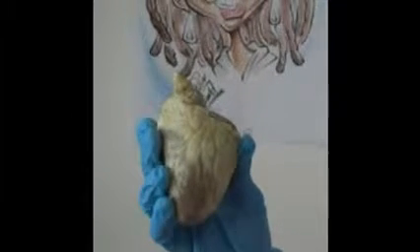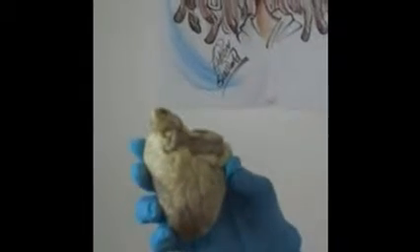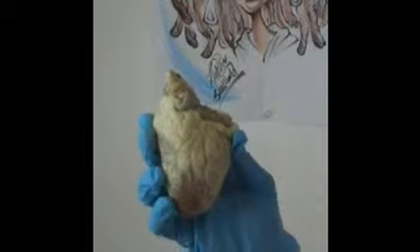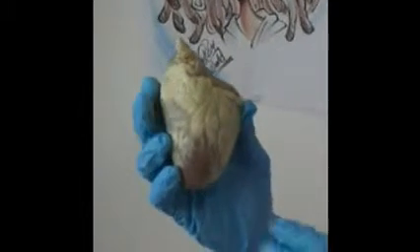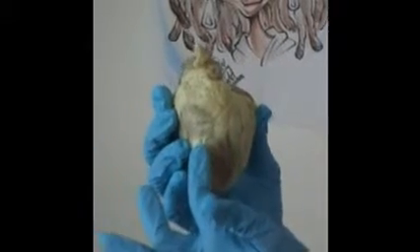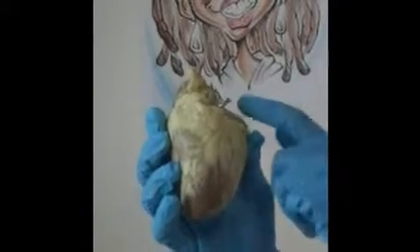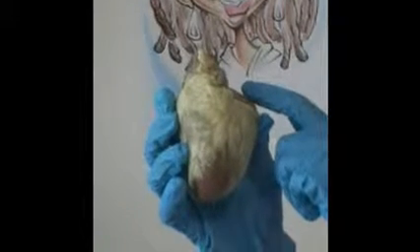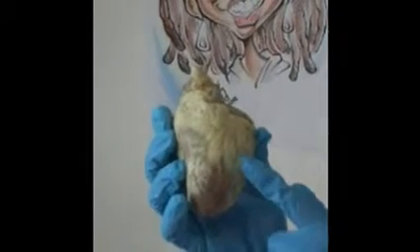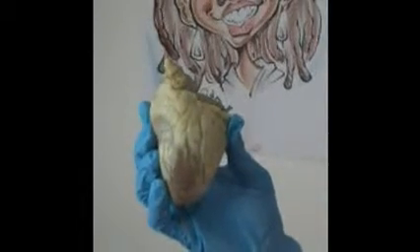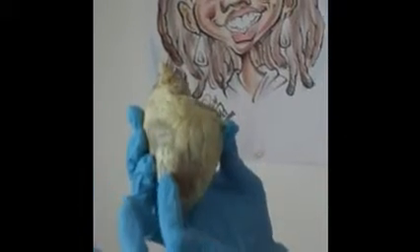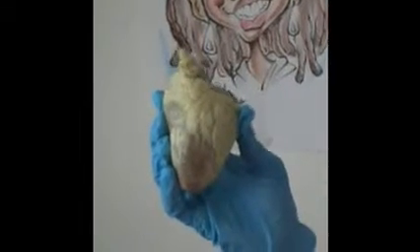Then we'll move to the right and the left auricles. These are appendages that are on the atrium. The right auricle collects deoxygenated blood and moves it to the right ventricle, and the left auricle collects blood and moves it from the lungs to the left ventricle, which is over here. As I just pointed out, this would be the right ventricle, and then this is the left ventricle.